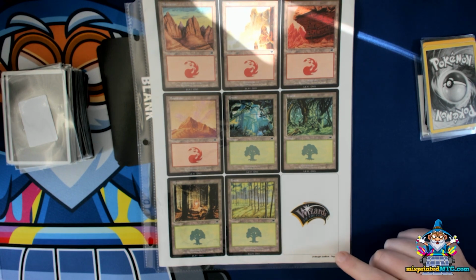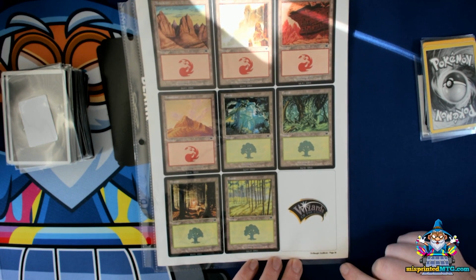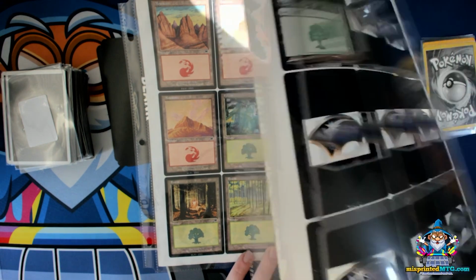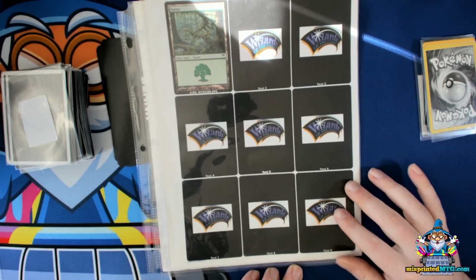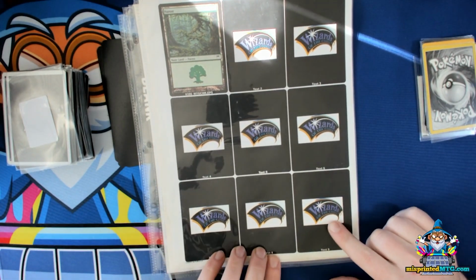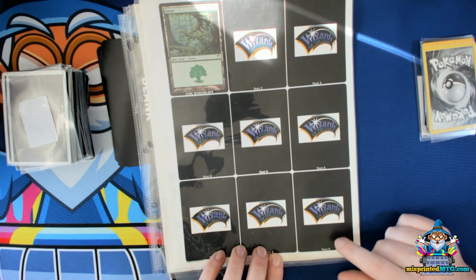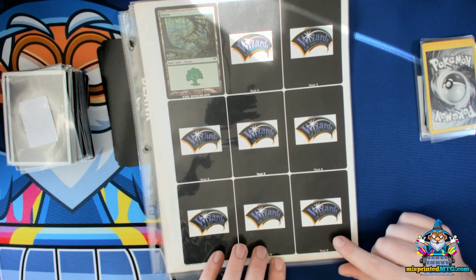So on this particular Godbook, which is from Onslaught, we have this really cool Wizards of the Coast filler design. And I've got this other one here from Champions of Kamigawa, which again has the same Wizards of the Coast, but it's a solid black card with a little white knockout for the Wizards logo.